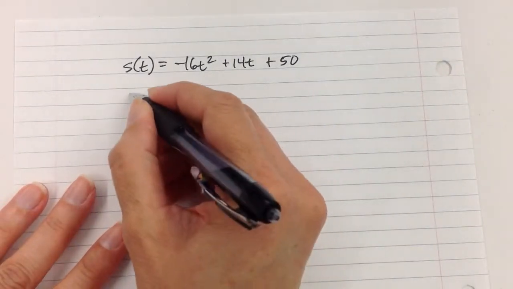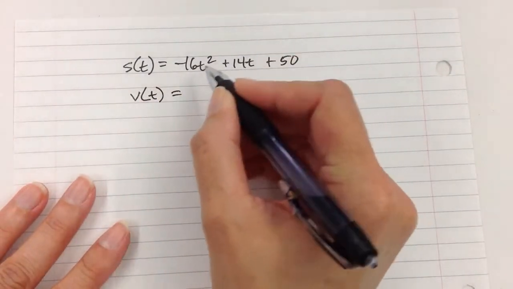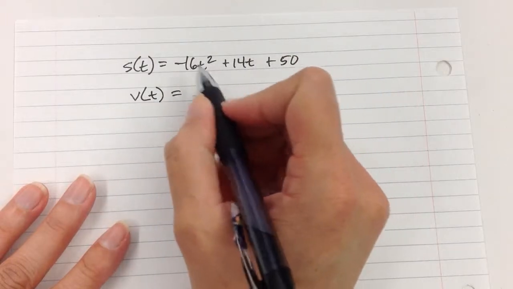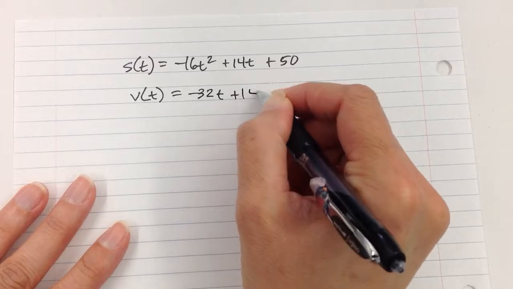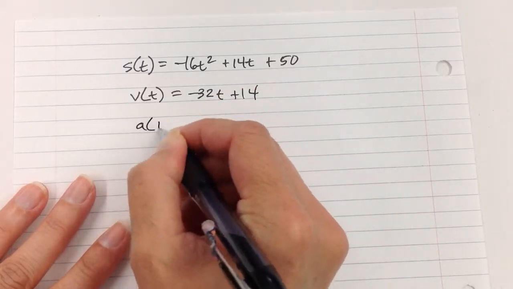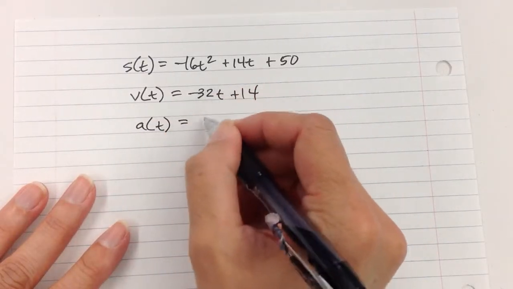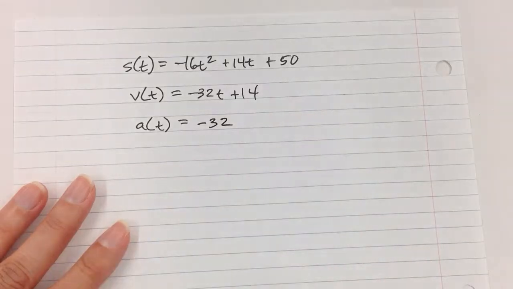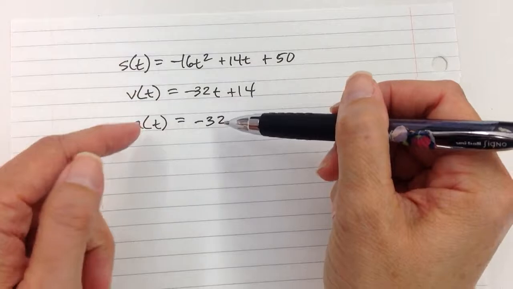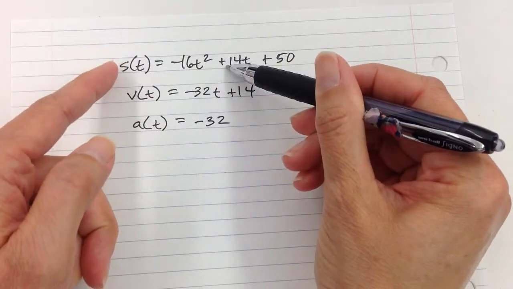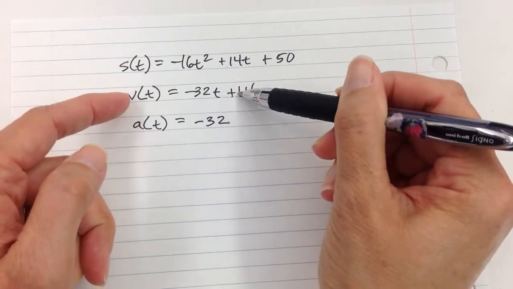That's your position function. The velocity function is related. The velocity function is the derivative of this function, which would be like negative 32t plus 14. And then you have your acceleration function, which is the derivative of this, which would just be negative 32. So yeah, this is the derivative of that function. This is the derivative of that function.